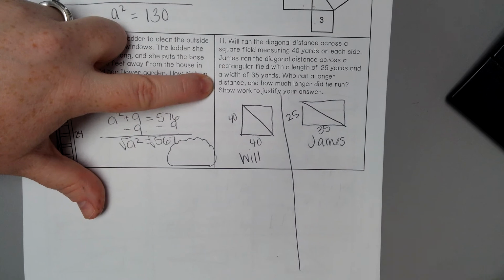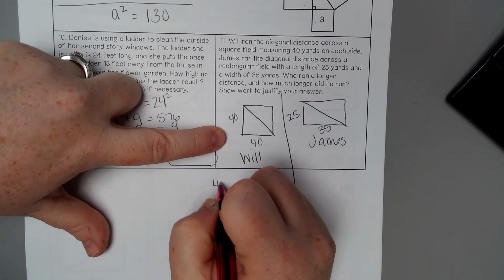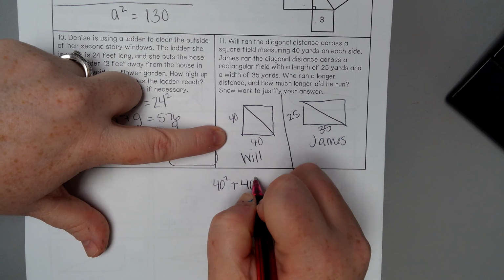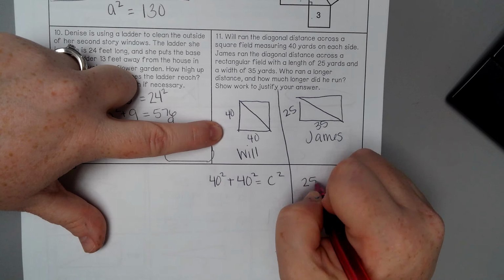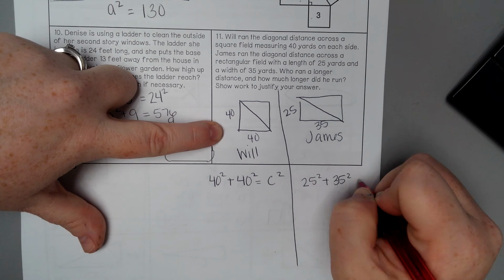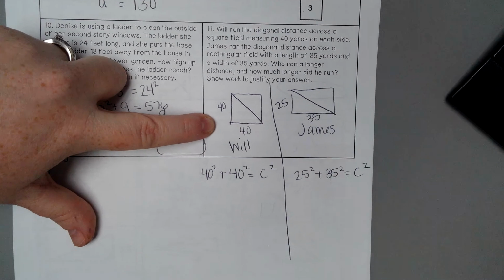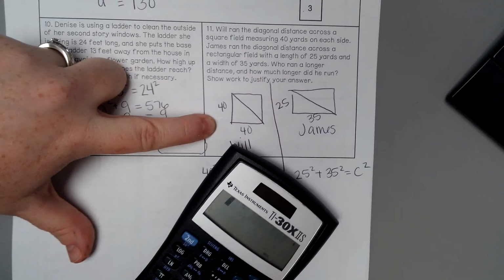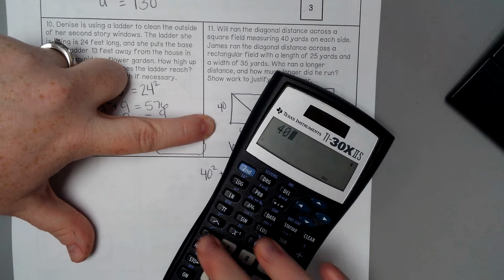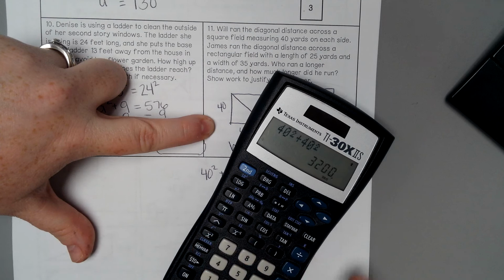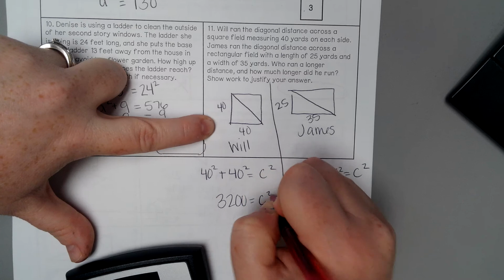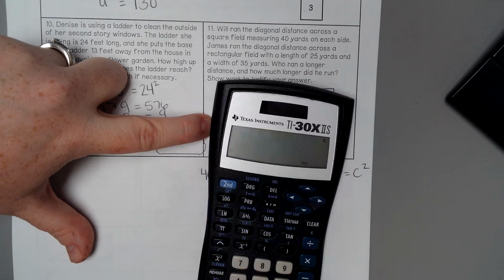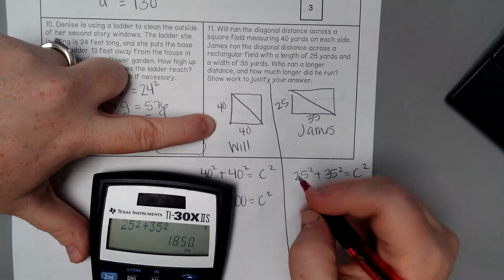So we're going to use some room down here. For Will, we have 40 squared plus 40 squared equals C squared. For James, we have 25 squared plus 35 squared equals C squared. Let's see. 40 squared plus 40 squared is, oh, I should have written it out each. That's okay. 3,200 equals C squared. 25 squared plus 35 squared is 1,850.